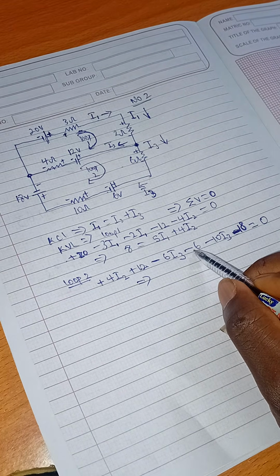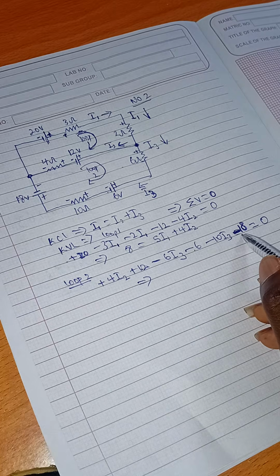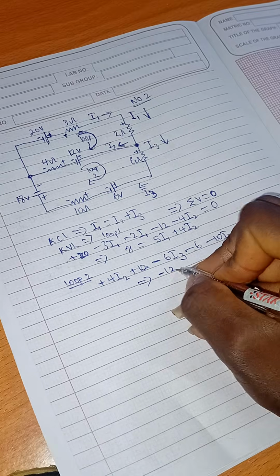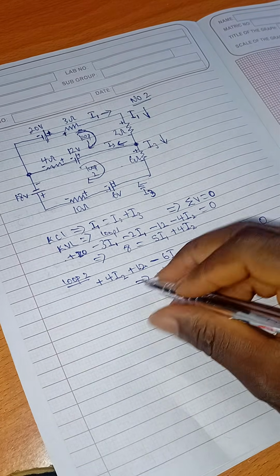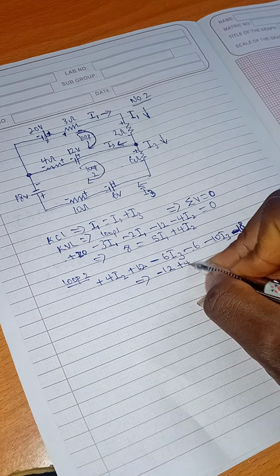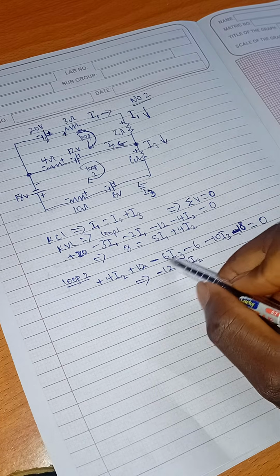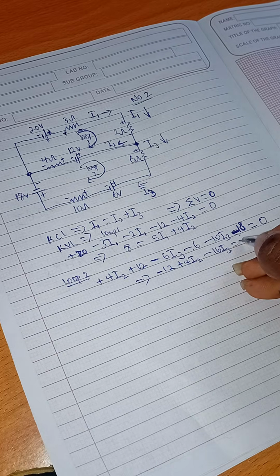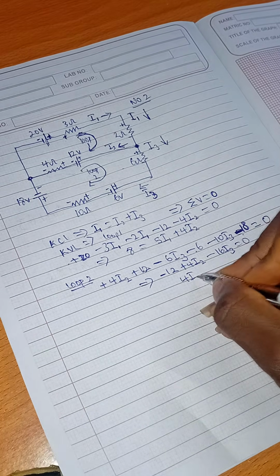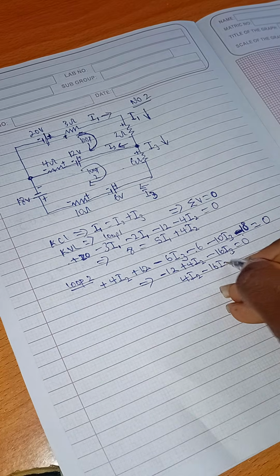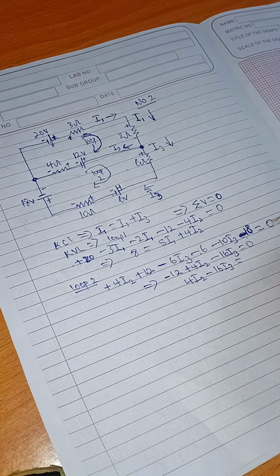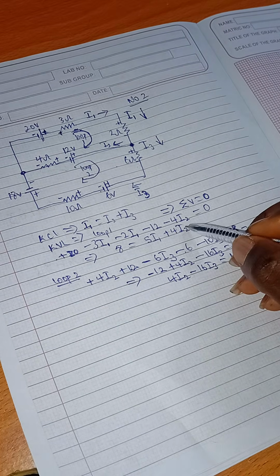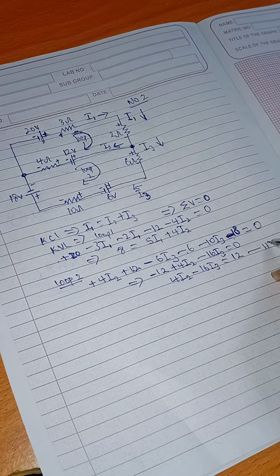12 minus 6, that's plus 6. Minus 18, we have minus 12. So here we have minus 12 plus 4I2 minus 6I3 minus 10I3, that's minus 16I3 equals 0. So here we have 4I2 minus 16I3 equals minus 12, which comes to the other side to become plus 12. Are we together? Now bring this one down. This is our equation 3.